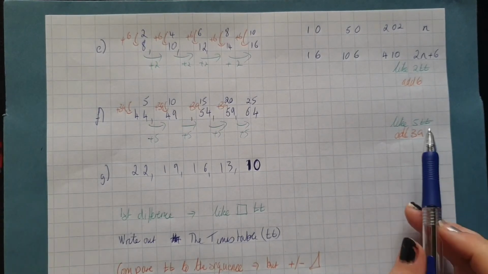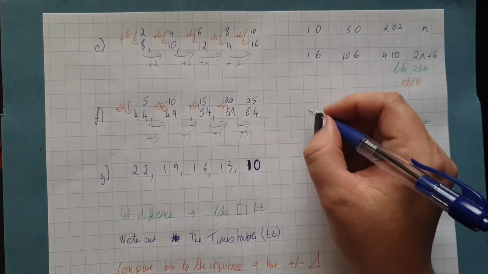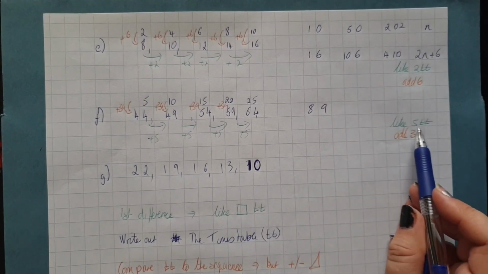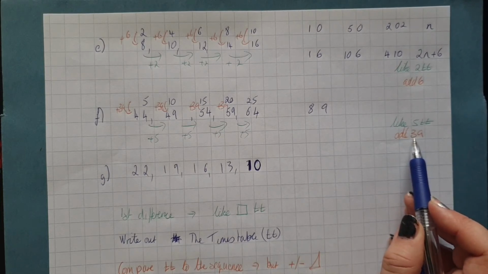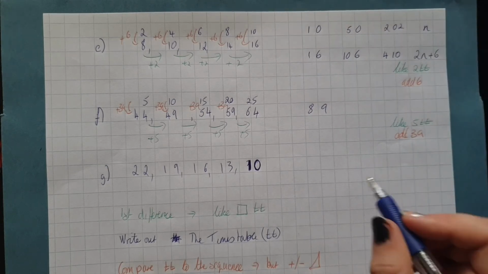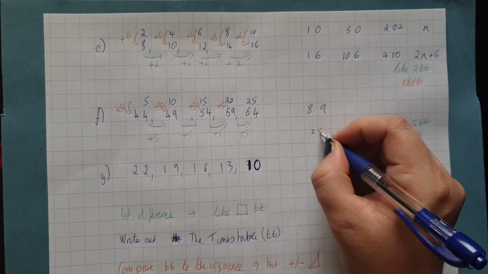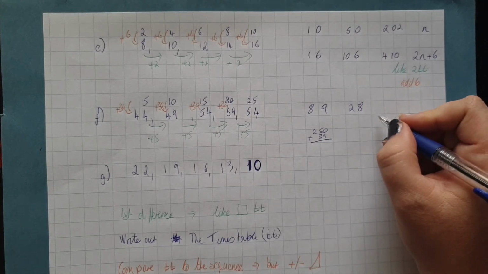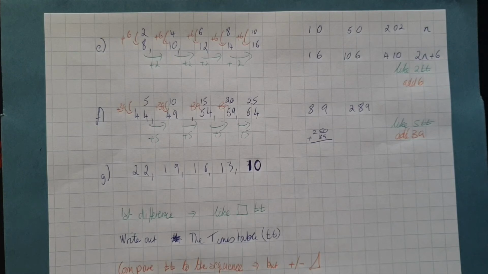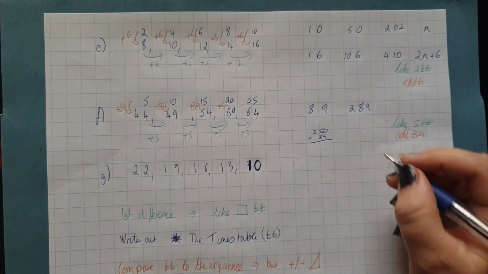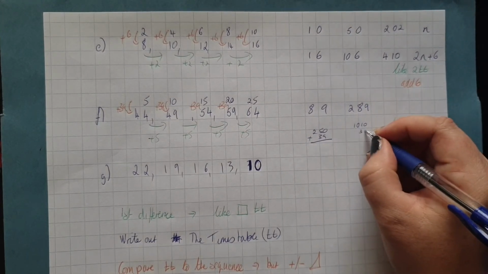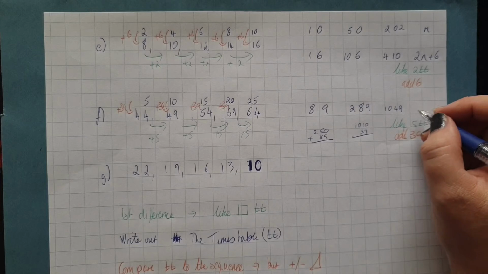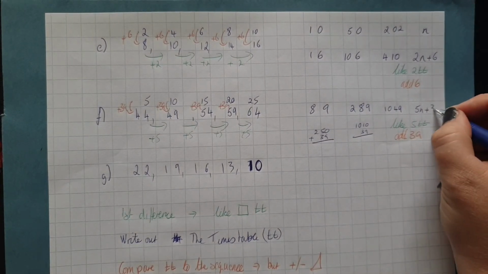So 10 times 5 is 50, plus 39 is 89. 50 times 5 is 250, plus 39, I can't do off the top of my head, so I'm going to do a jotting. 250 plus 39 is 289. 202 times 5 again is 1010, plus 39 gives us 1049, and as in the nth term, 5n plus 39.